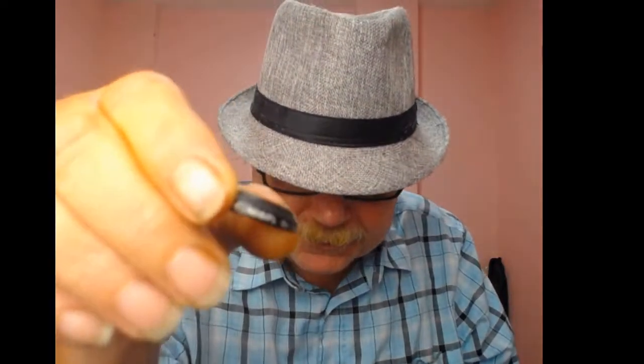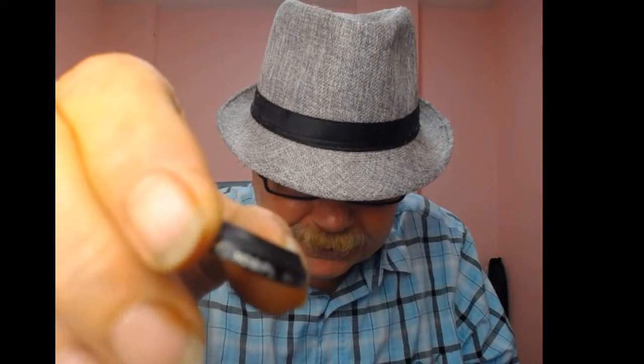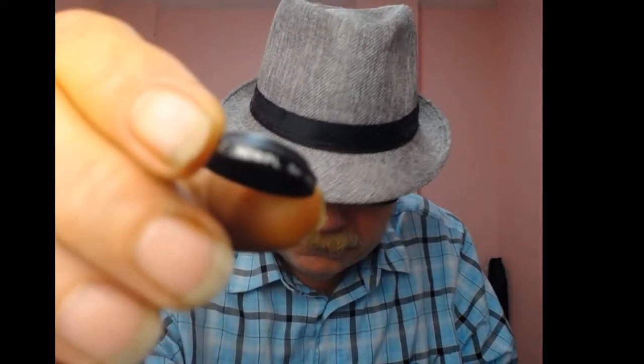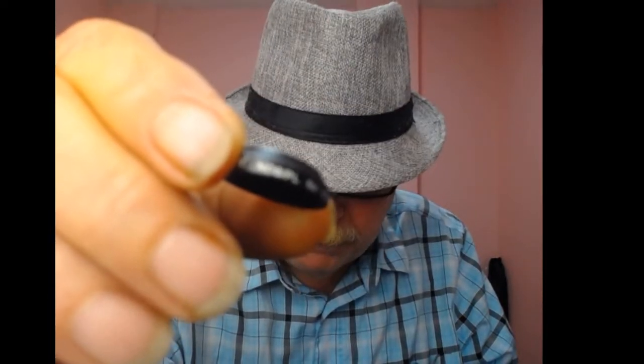And the thing I like on these, again, you're not going to be able to see this. I don't know why I'm trying to show it. You can't see it, but the ND filters are actually polarized as well.